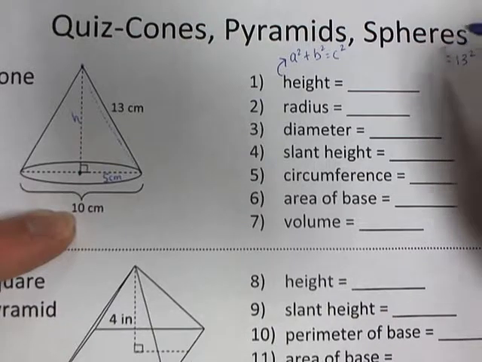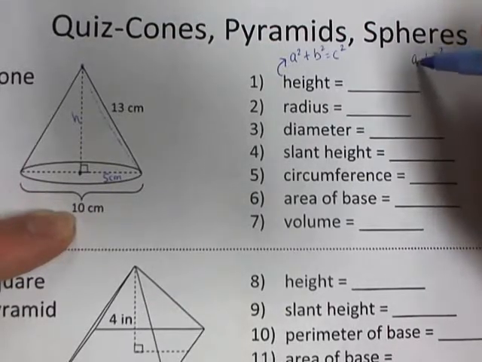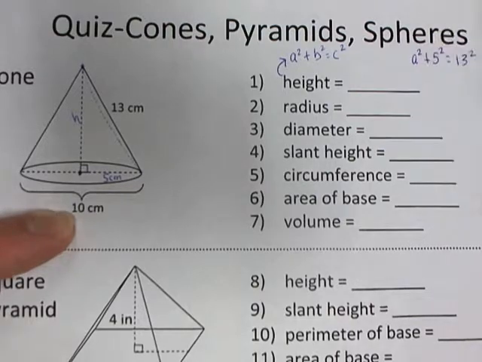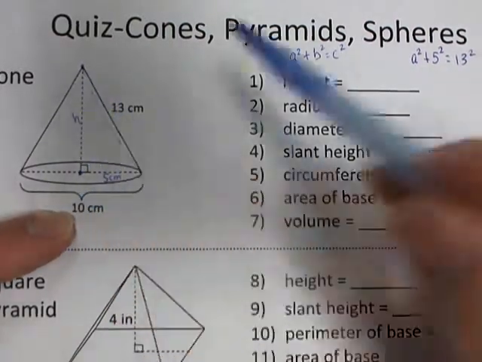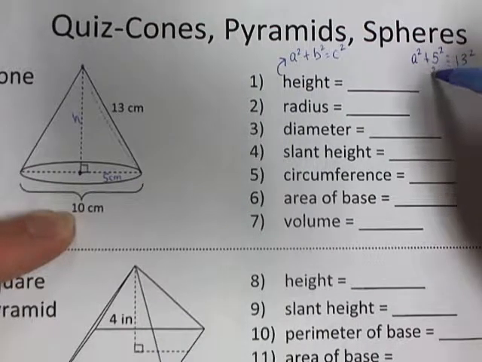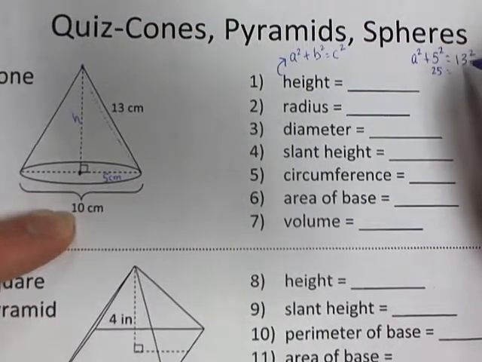I'm going to plug that into either a or b in the formula. It doesn't matter which place you plug it into. And so we're going to represent a squared as the height. This is the missing measurement of the right triangle. So 5 squared is 25. 13 squared is 169.